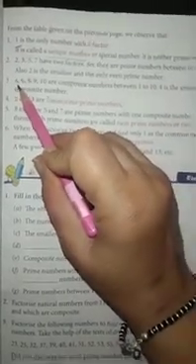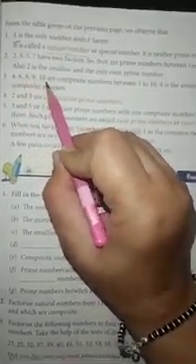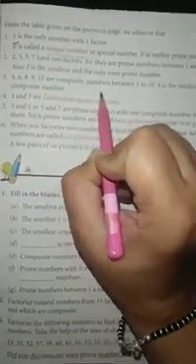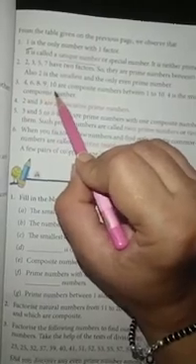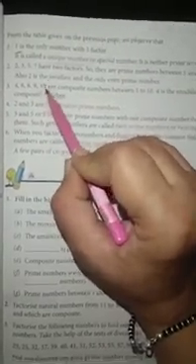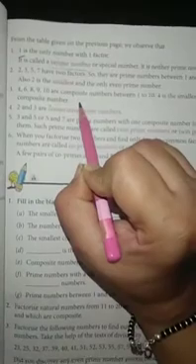Next, 4, 6, 8, 9, 10 are composite numbers between 1 to 10. Now if we want to write the composite numbers between 1 to 10, then what will they be? 4, 6, 8, 9 and 10. The numbers which have more than 2 factors. And among these, 4 is the smallest composite number.